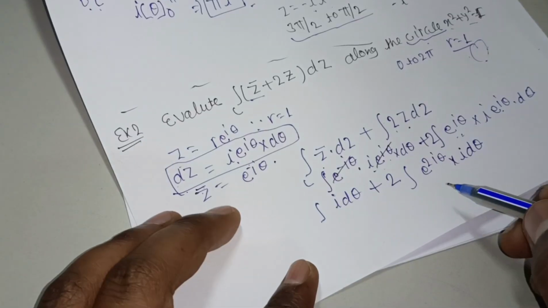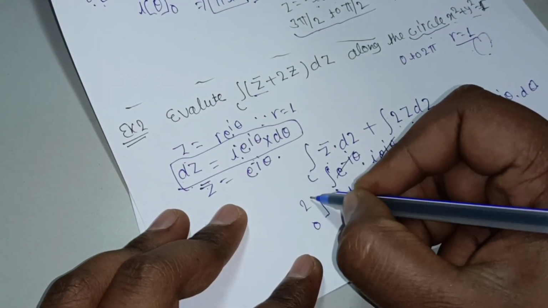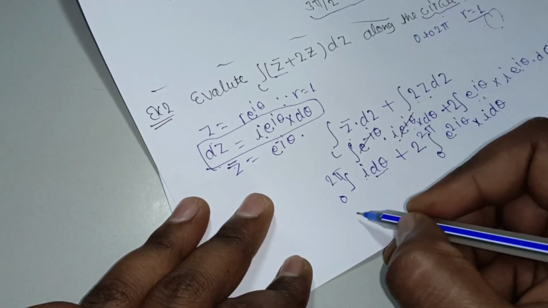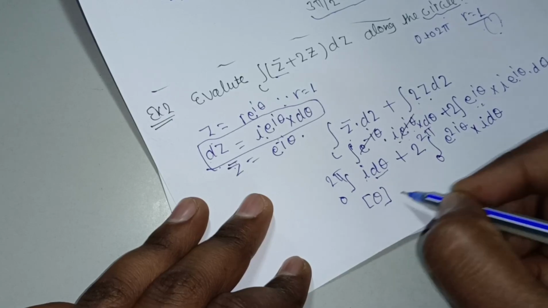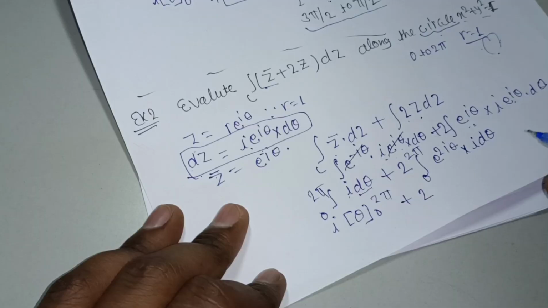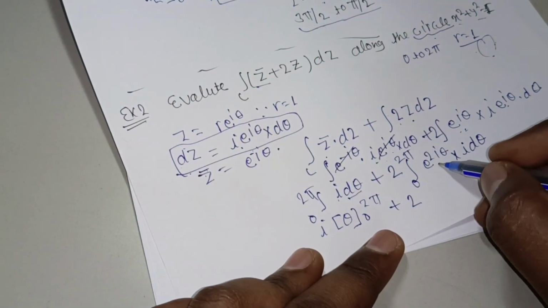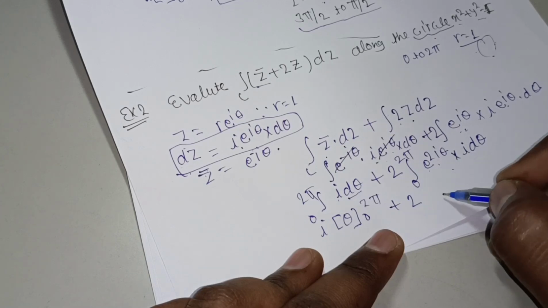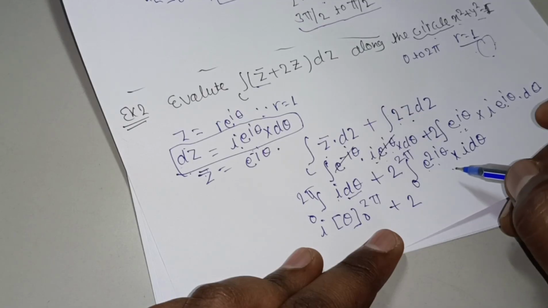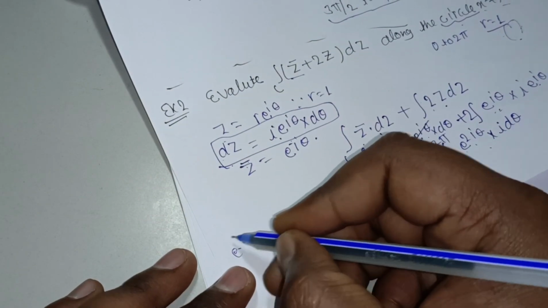So now we can take iota common. So the limit, we know, is 0 to 2 pi, because it is a complete circle. So iota will be common, then here will be theta only, 0 to 2 pi limit, iota is common, plus 2. What will be here? Here it is e to the power 2 iota theta, integration, this will be as it is, right?